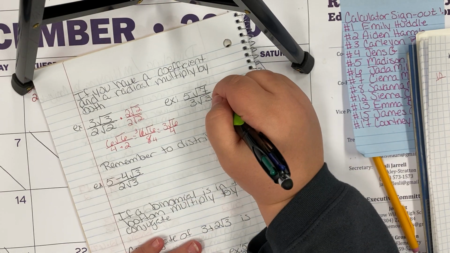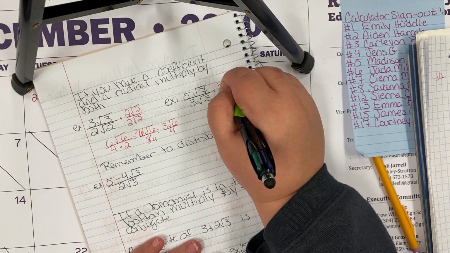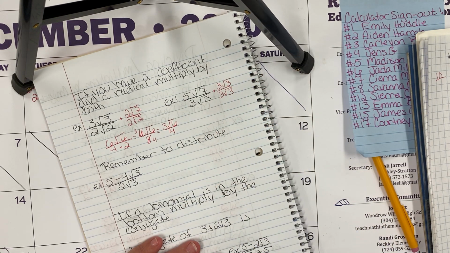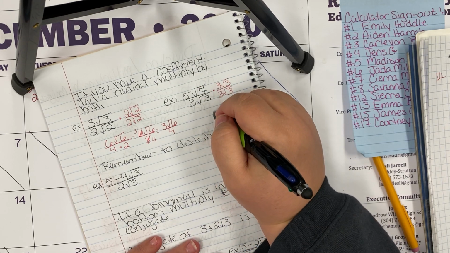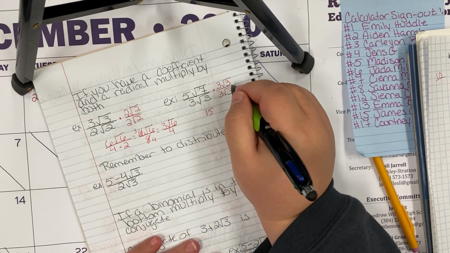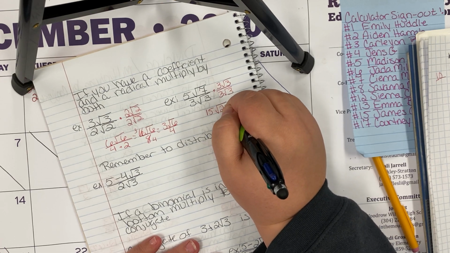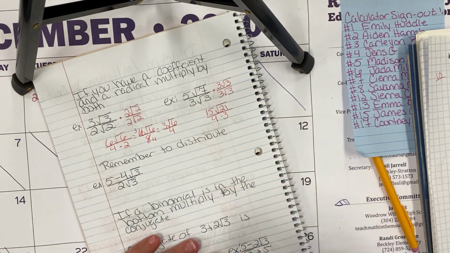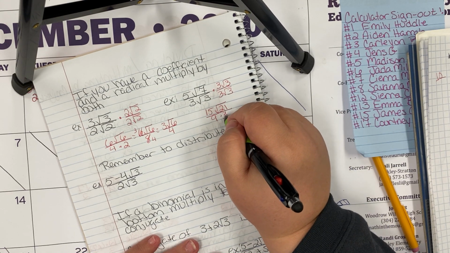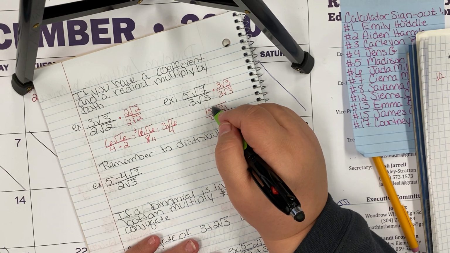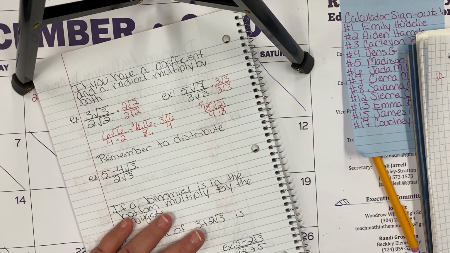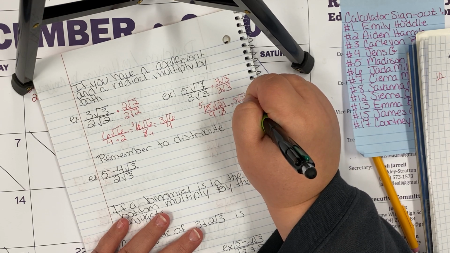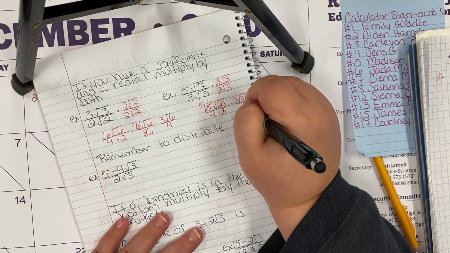Same thing again. Multiply, we're going to rationalize. 5 times 3 is 15. 7 times 3 is 21. On the bottom, 3 times 3 is 9, and we're multiplying that. We can technically go ahead and simplify this right away if you want to. So we have 5 square roots of 21 over 9.